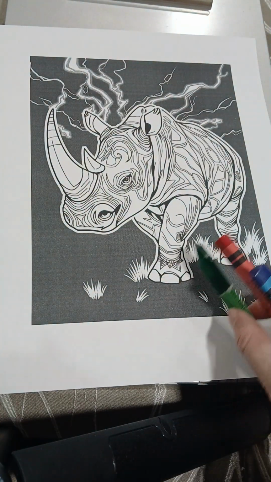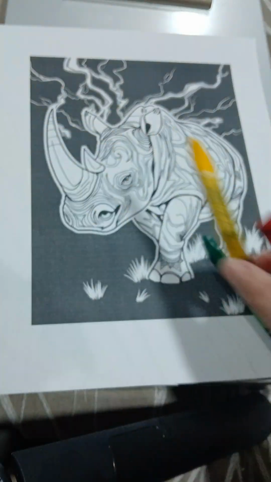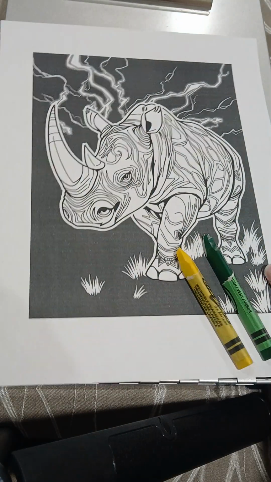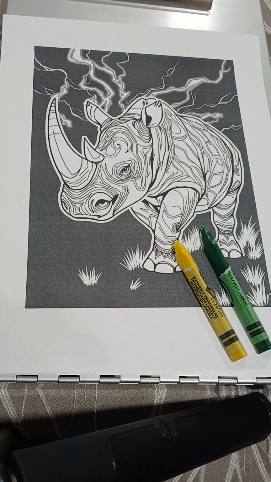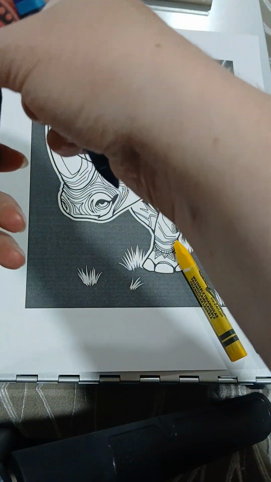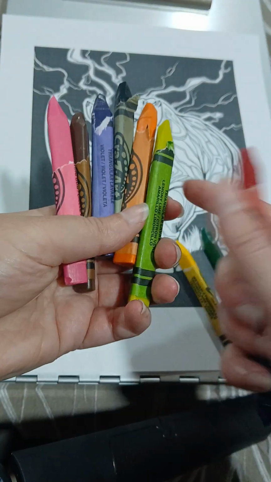So we can use some green or yellow for the grass. A rhino is actually gray. Or we could get fanciful with the colors. We have quite a few colors here.